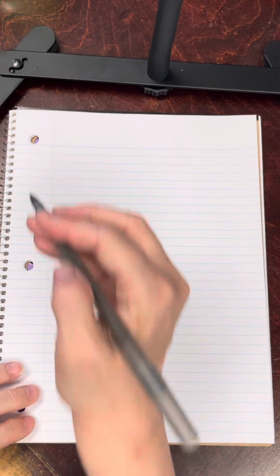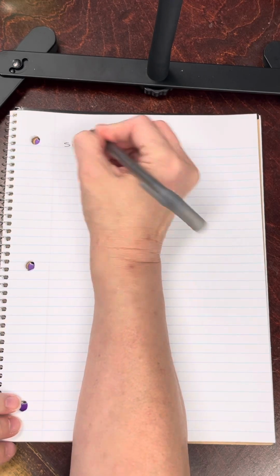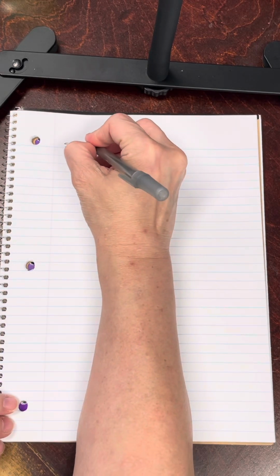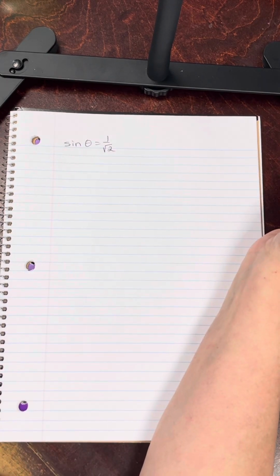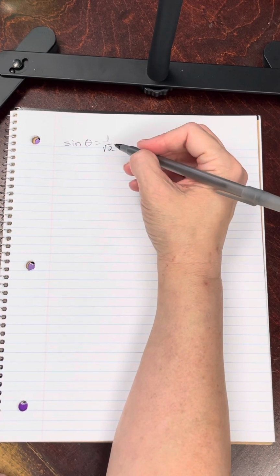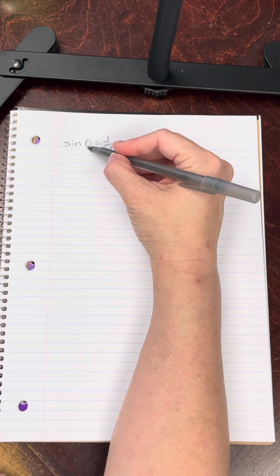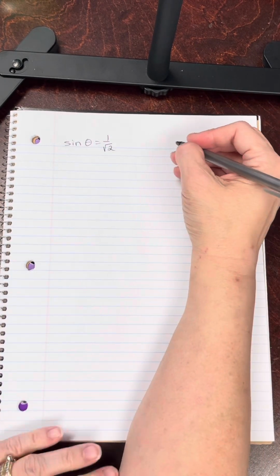Saxon's Trig, Lesson 50, beginning on page 342, is about trigonometric equations. Very little is new here because what they're giving you in the first example is sine of theta equals 1 over root 2. Now this you're going to instinctively know, yeah, I need to graph it. Okay, I'm looking for a degree answer. Okay, that feels pretty simple.